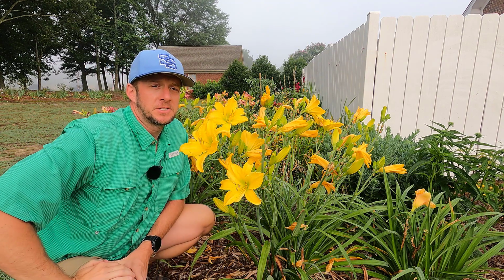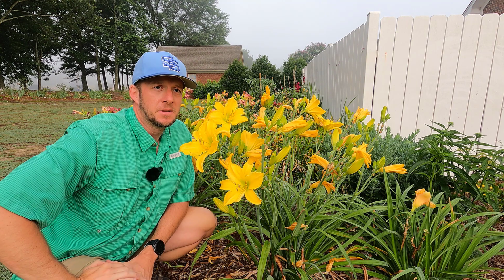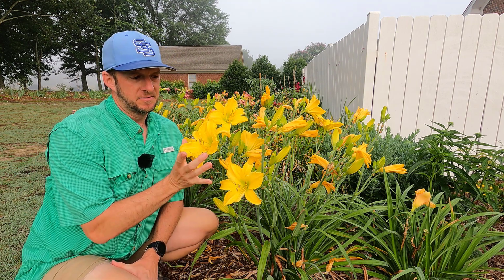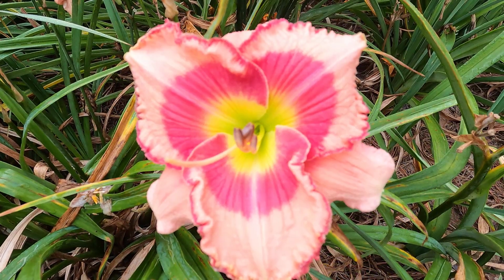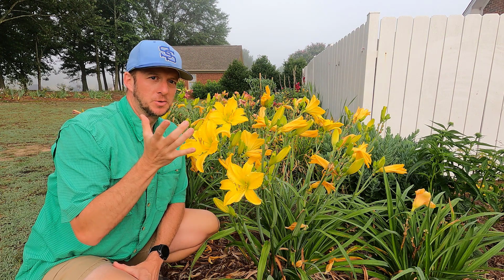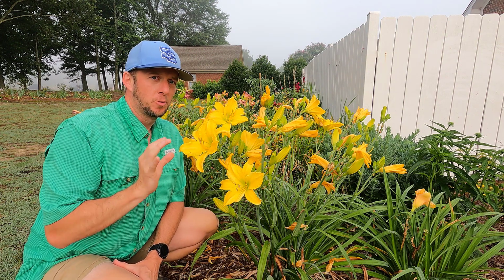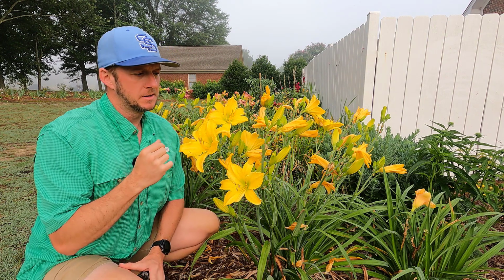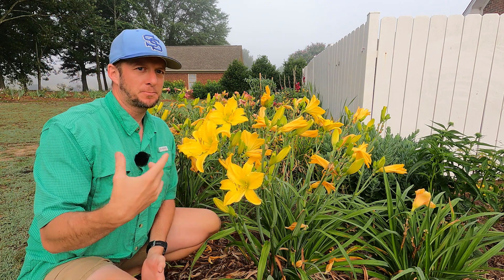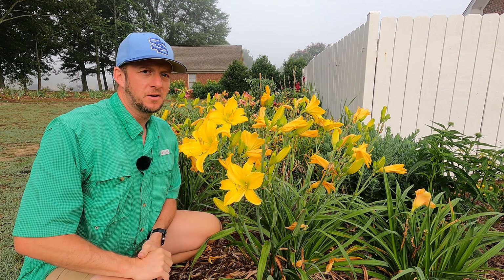Another key characteristic we're looking for when selecting a tetraploid daylily is going to be the size of the flower. In general, the larger the flower, the better. You can grow larger diameter flowers with a tetraploid as opposed to a diploid daylily. So this one here, this one's 6 to 7 inches across, and that's pretty characteristic of a tetraploid.